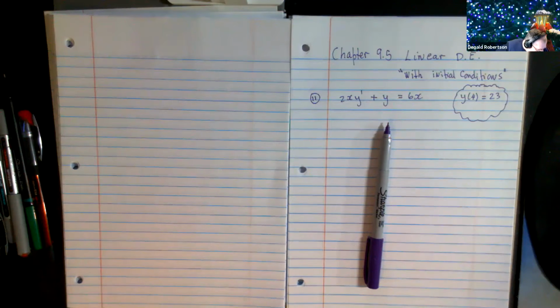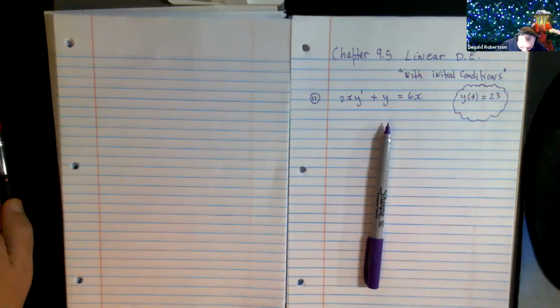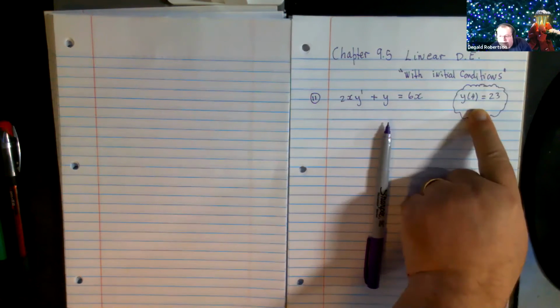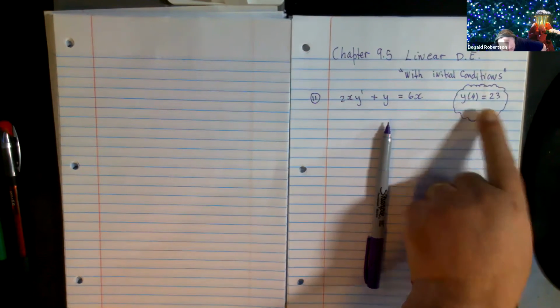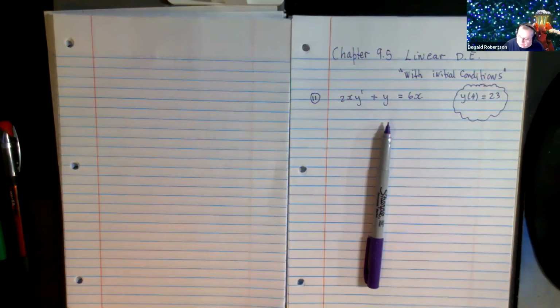Well, we've only one last thing to do, and it's going to be to do linear differential equations. The only difference is we're going to have an initial or boundary condition, and this piece of information is going to allow us to get the plus C.